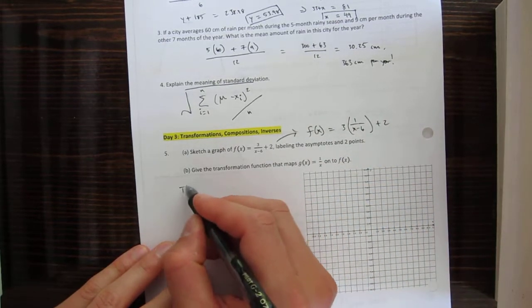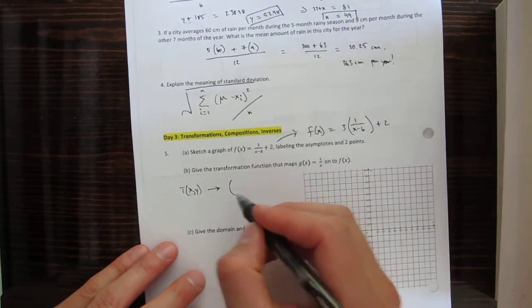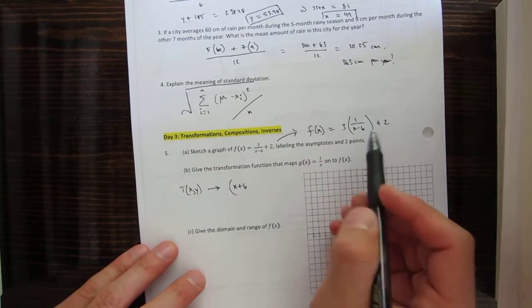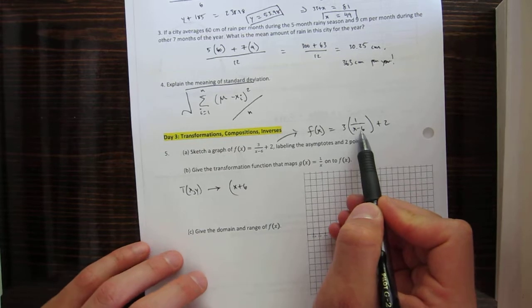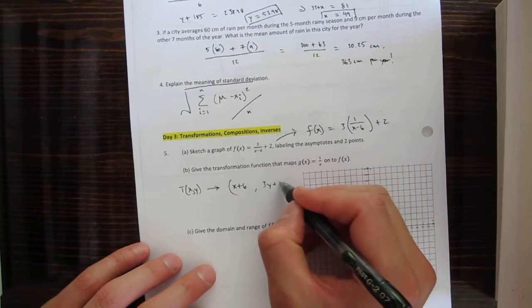So I'm going to say that T of x comma y should send these points to x plus 6. Remember, we're thinking of solving for x, so that means add 6. And then 3 times y plus 2.